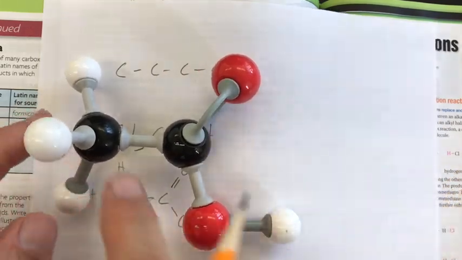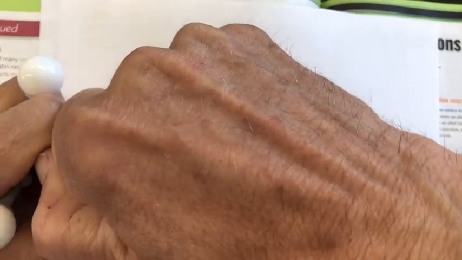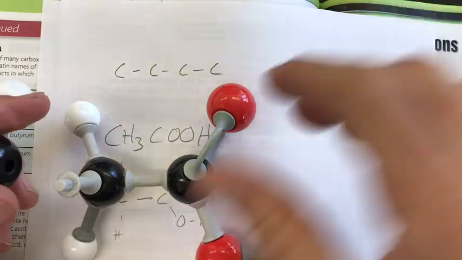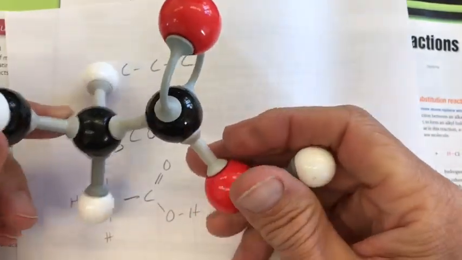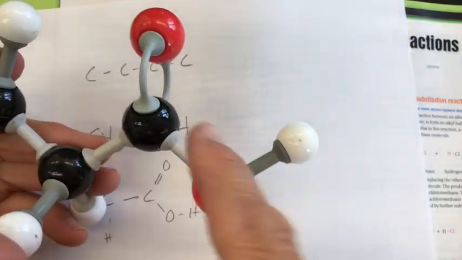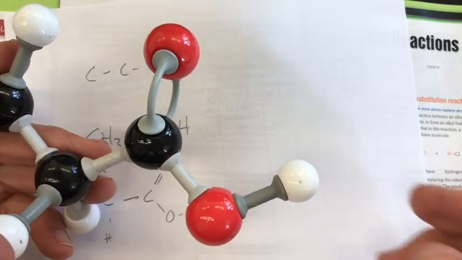Now, we could add more carbons on here if we wanted to by taking off a hydrogen and putting another carbon on here. So this would be propanoic acid because it's got 3 carbons and we've got the carboxylic group on here.